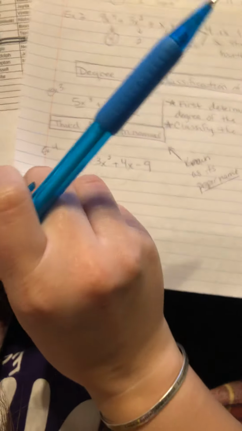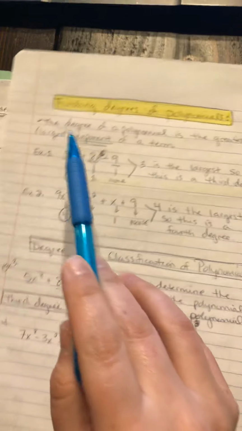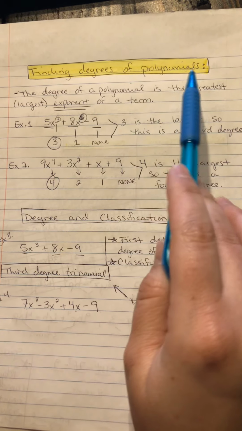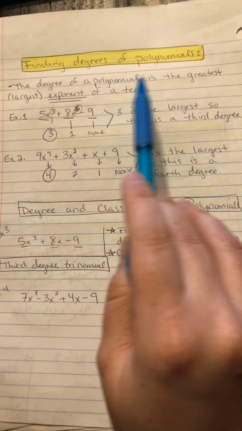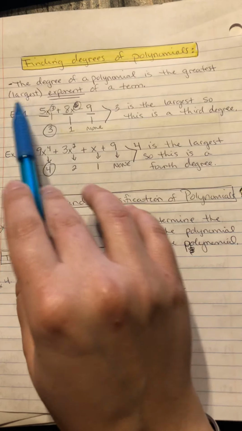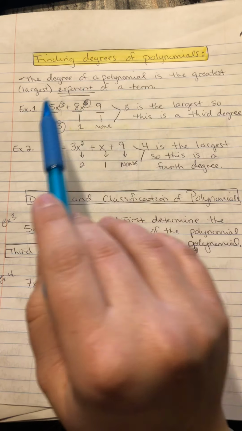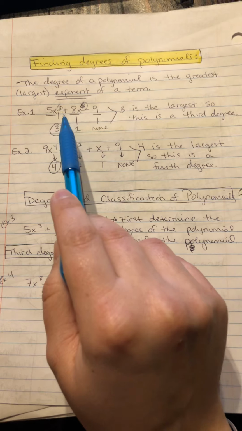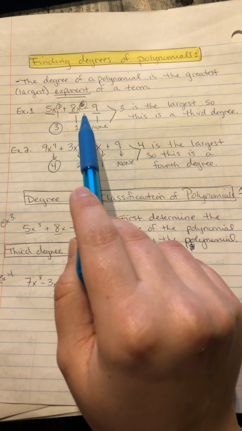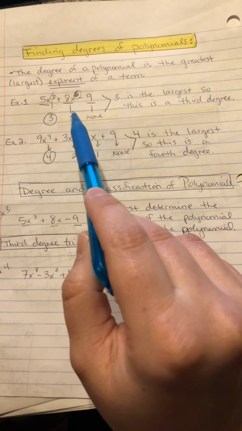Make sure you get all these notes written down. If you're not there yet, pause and make sure you get it written down. Here we go. Finding the degree of a polynomial. The degree is the greatest or largest exponent of a term. For example, 5x to the power of 3, 8x, there's nothing up here, so it's just the power of 1, minus 9.